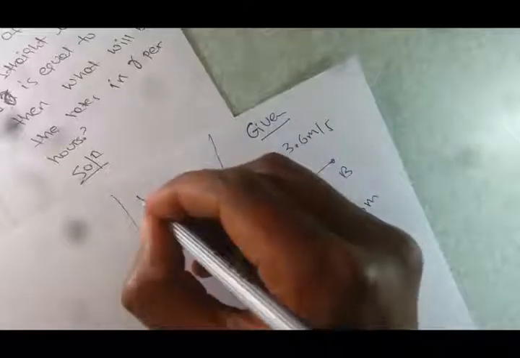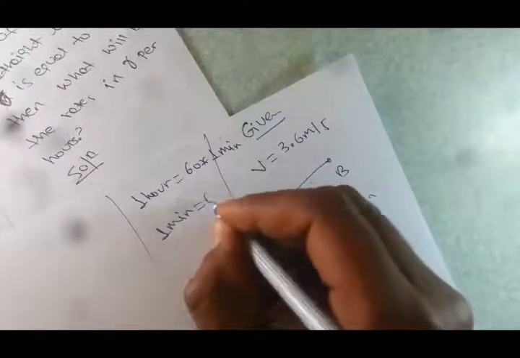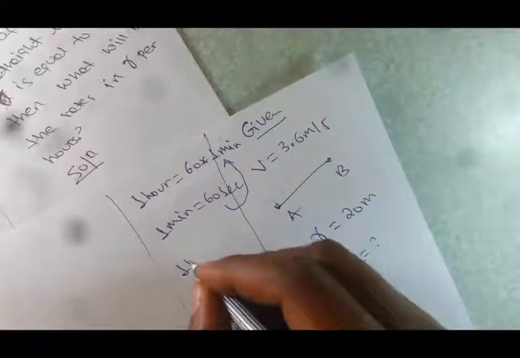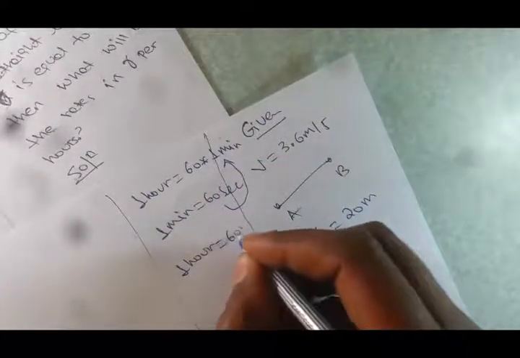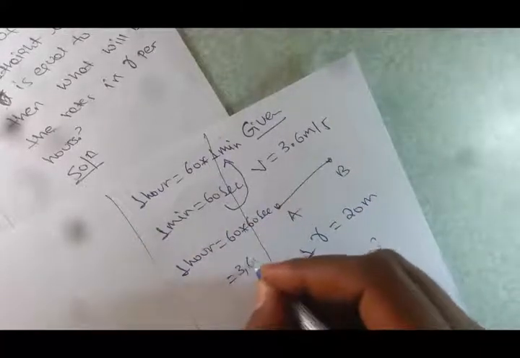Therefore 1 hour can be expressed as 60 times 1 minute, and we know 1 minute is equal to 60 seconds. So 1 hour is equal to 60 times 60 seconds. This is equal to 3600 seconds.